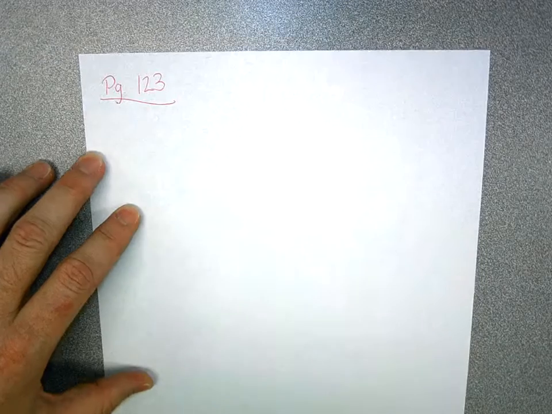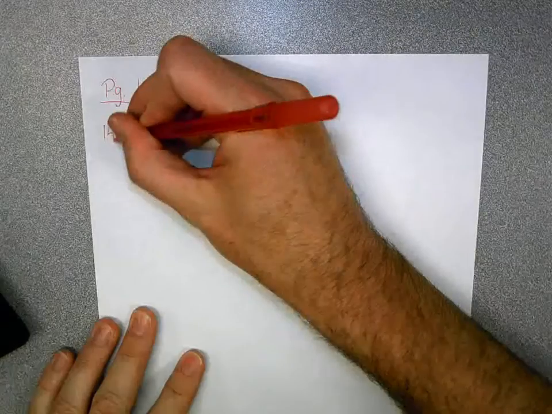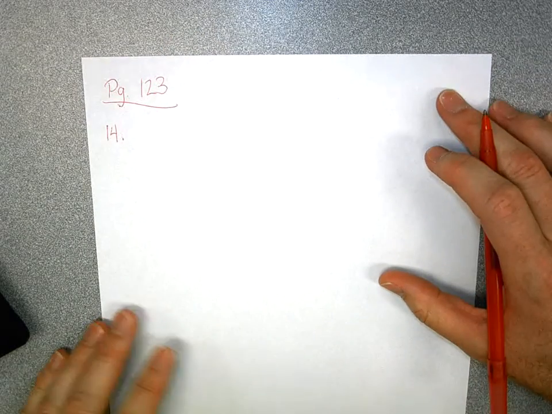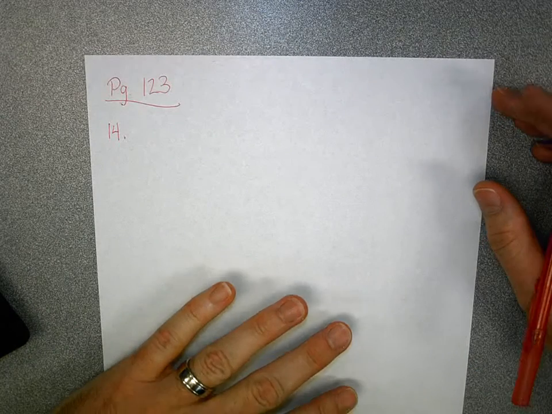That's where our homework starts tonight, 123. If you don't have your paper out with your name on it, get your name on it. If you have your book out, go ahead and write down problem number 14.